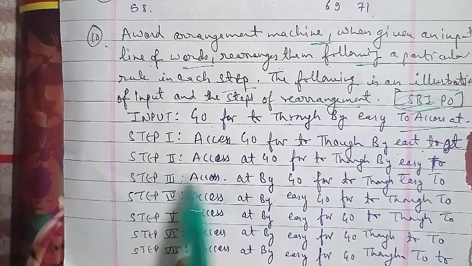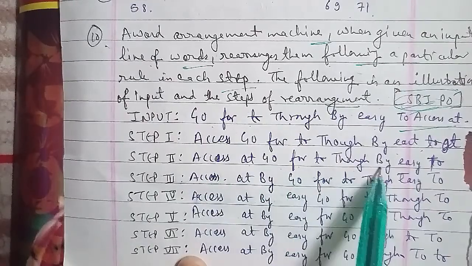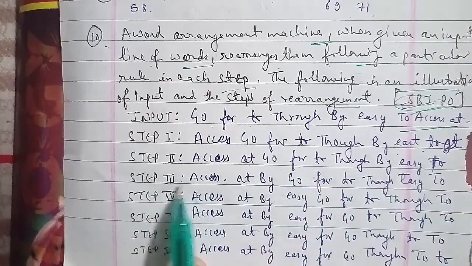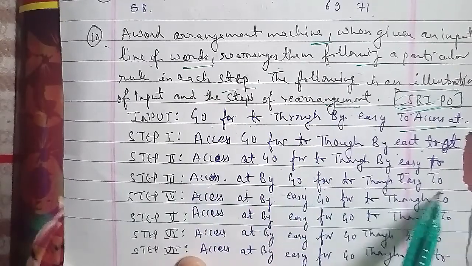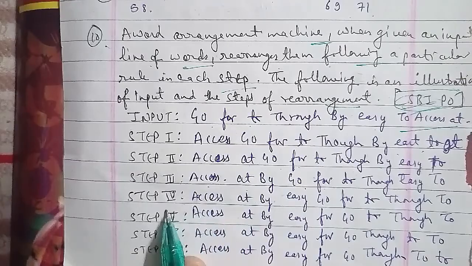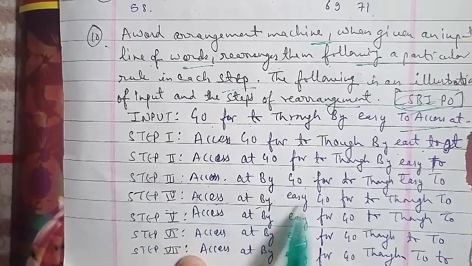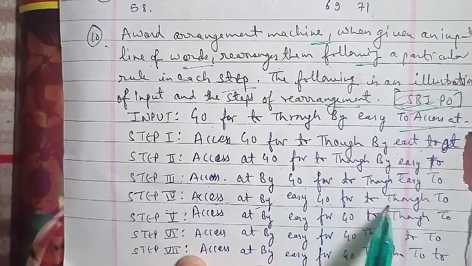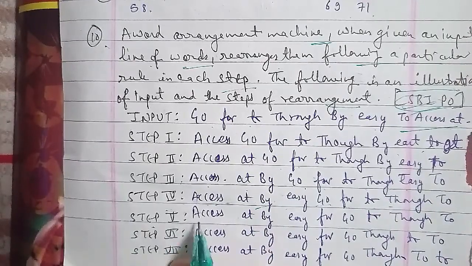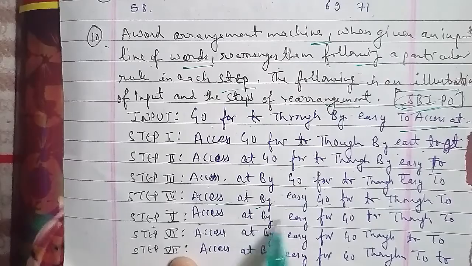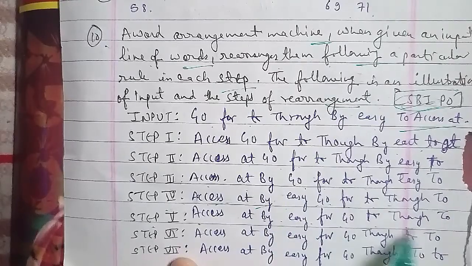Now moving on with the next one that we have with reference to this question. Step 7 is the last step for this input. As per the rules followed in the above steps, find out in the given question the appropriate step for the given input. The input they had given you is: story for around on was he at. So they had asked you which of the following will be step 4 for the given input.